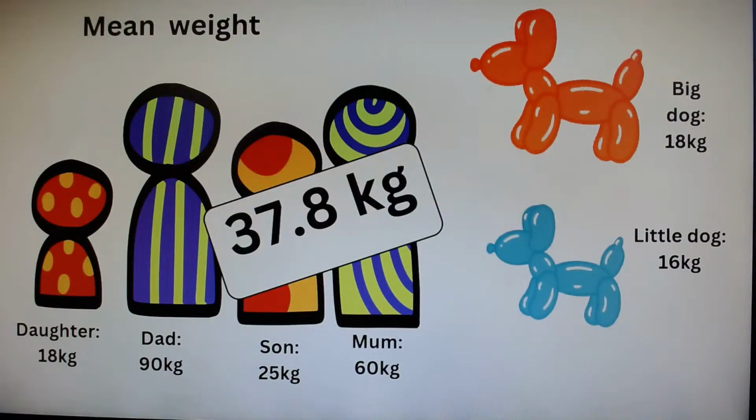I thought, that doesn't represent a single person in this family very well at all. It is significantly lighter than me and my husband, much, much smaller. It is a lot heavier than the 2 dogs and my daughter. Closest to my son, but still quite a bit heavier than my son.